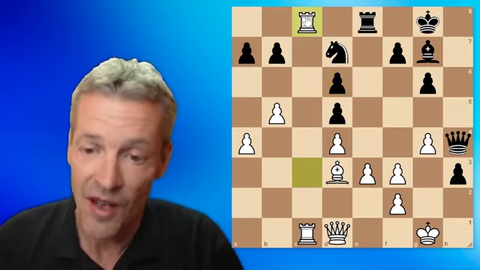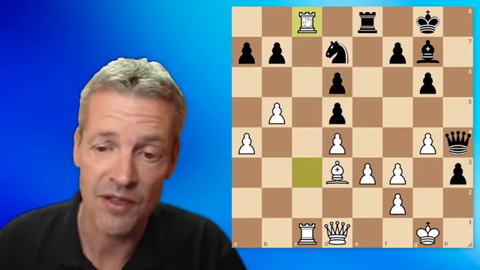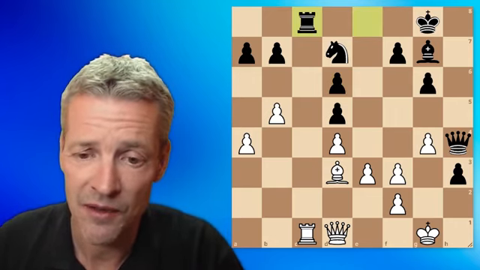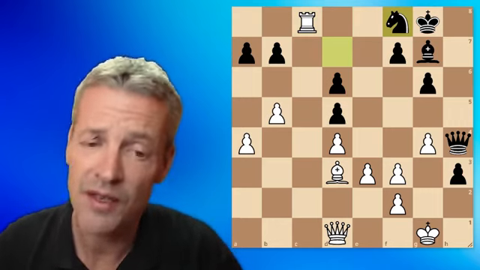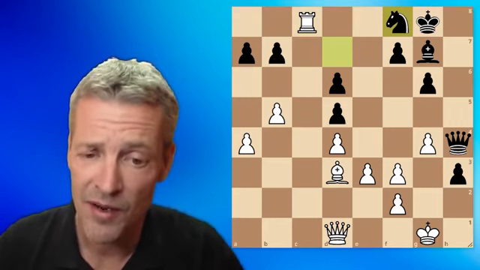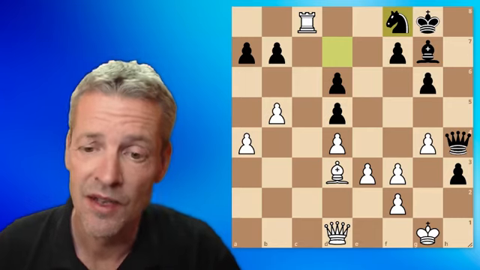White wins the exchange. Actually, the game went like this. We can see very quickly what happened in the game. Black took back, and after rook takes c8, knight f8. White is winning here, completely winning. Extra exchange. Black's attack is not really convincing.